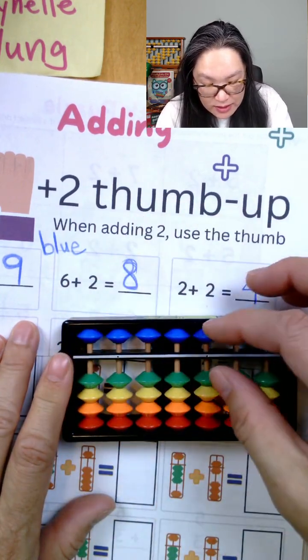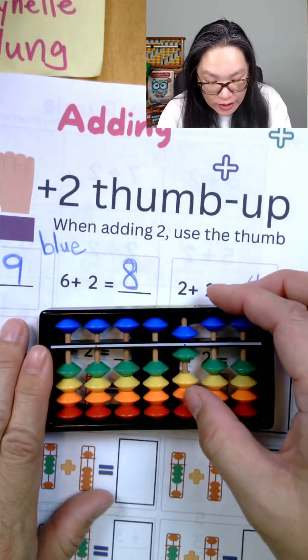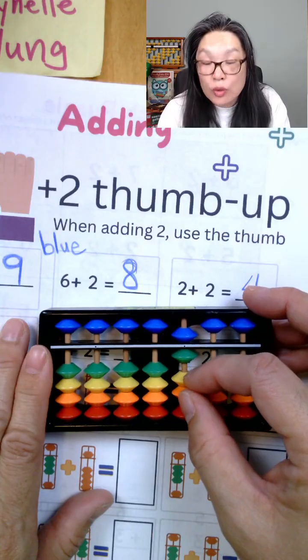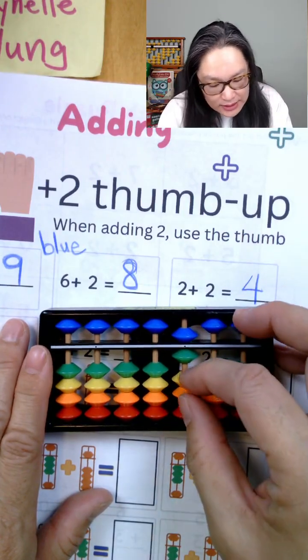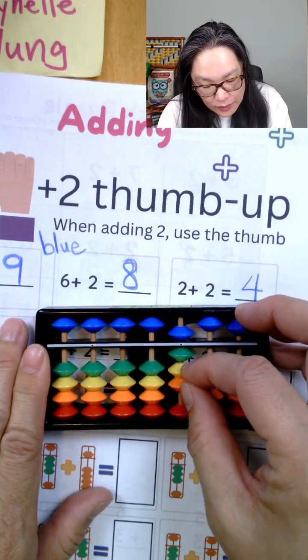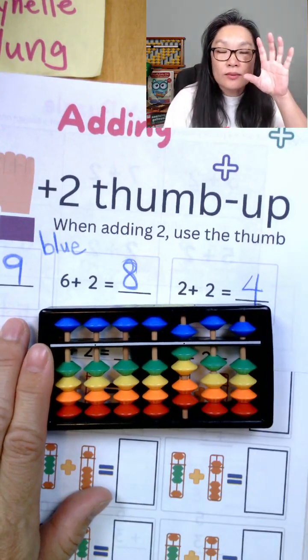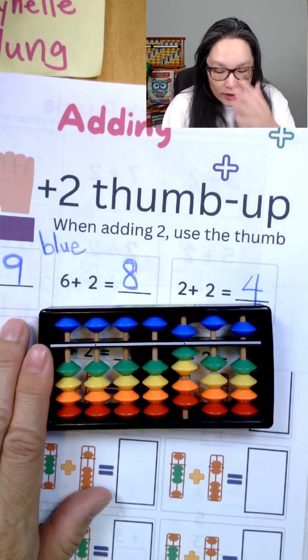So I have 6 on the abacus, and then I want to add 2, I add 2. These are the two beads that I add. It doesn't matter if it's these 2 beads or these 2 beads or these 2 beads. We just want them to know that it's 2 beads, okay?